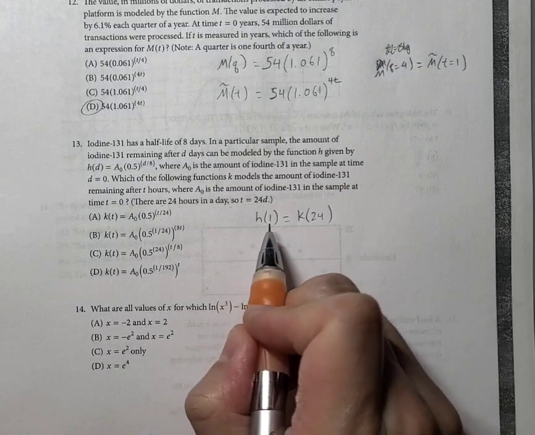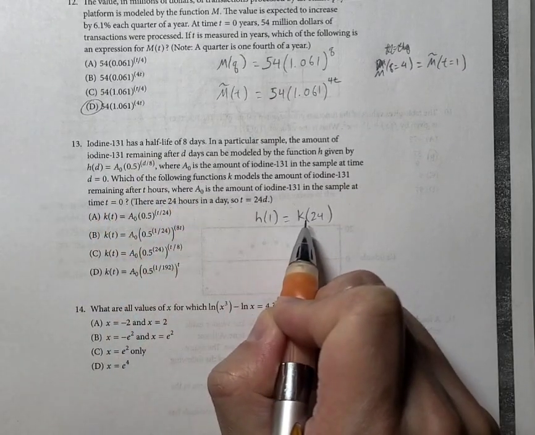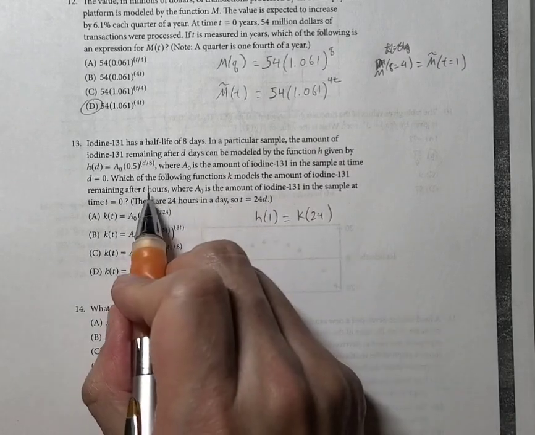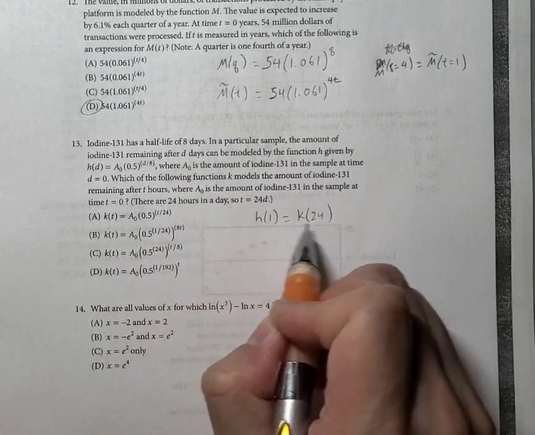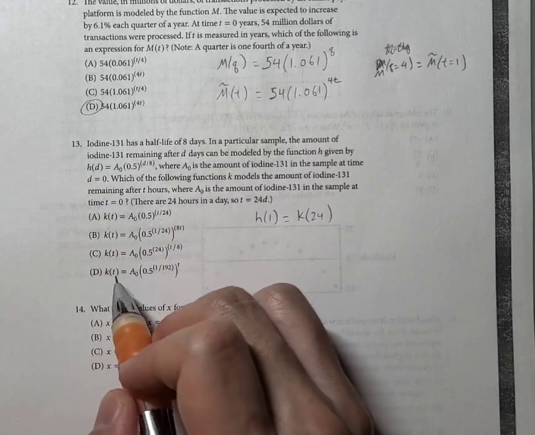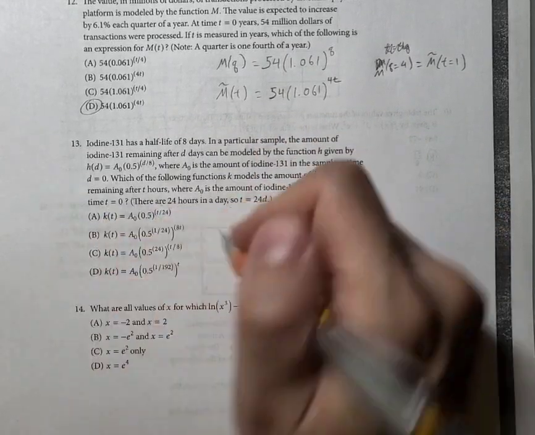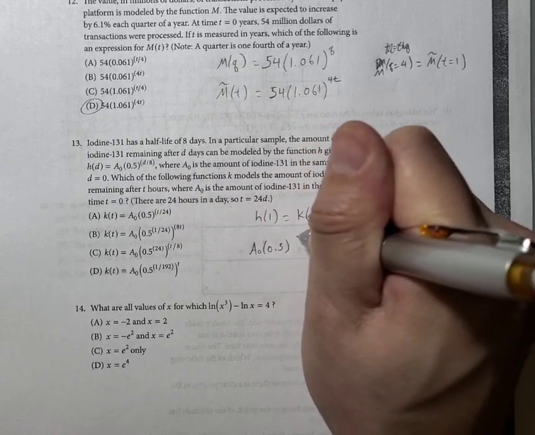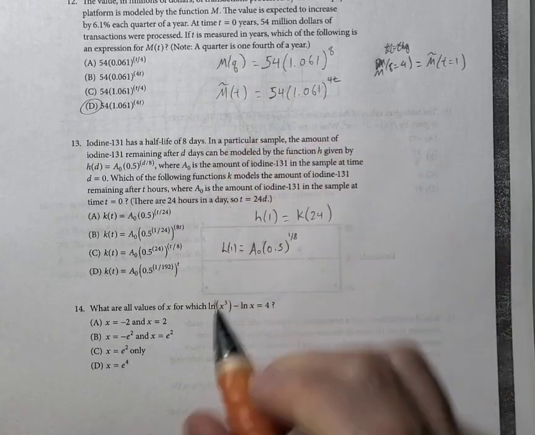Okay, because in 1 day, D is equal to 1, D is in days. There should be T is 24, or 24 hours. T is in hours, right? And it tells us 24 hours in a day. Okay, so these two should be equivalent. So we can plug into these and check that it's the same. So what's H of 1? It'll be A0 times 0.5 to the 1 over 8, right? H of 1, I'll even write.